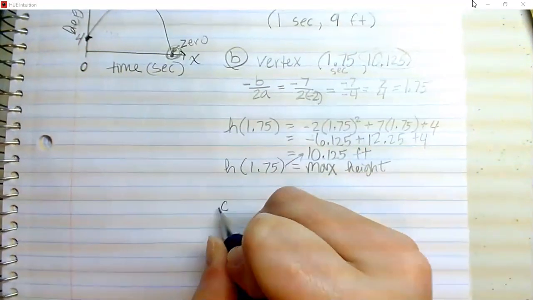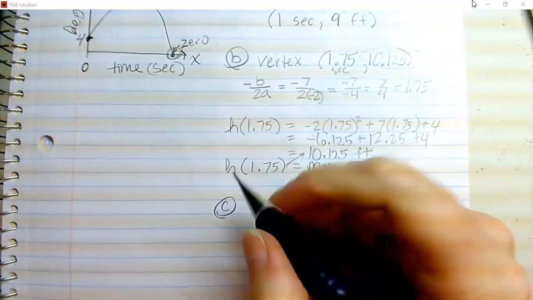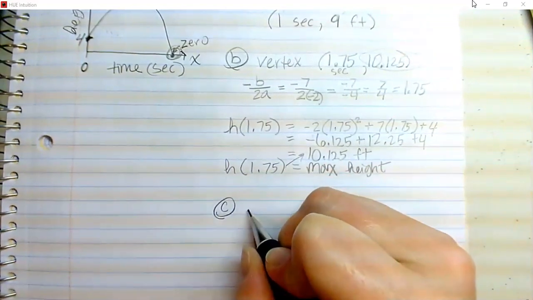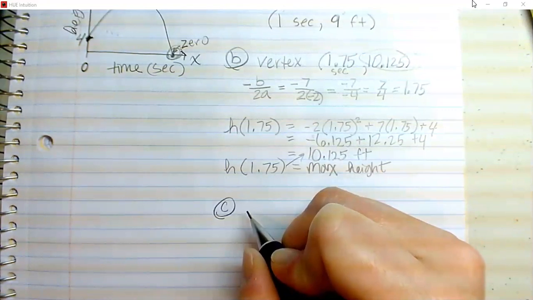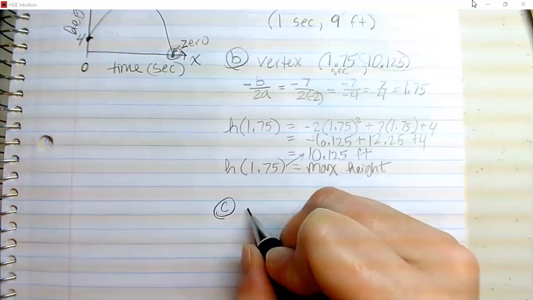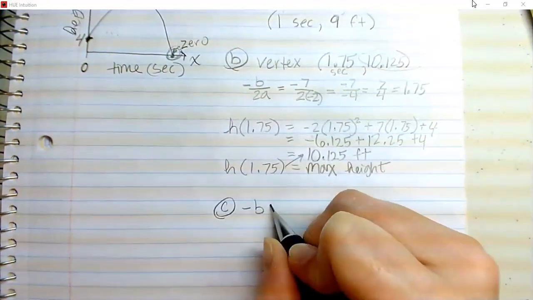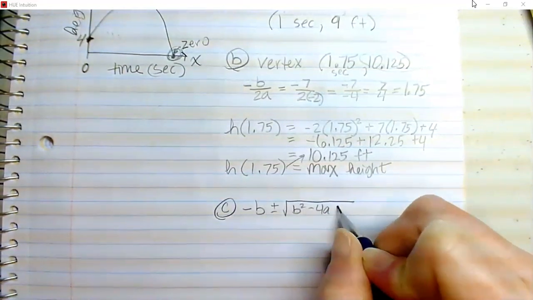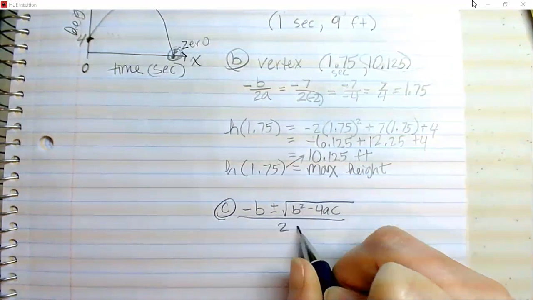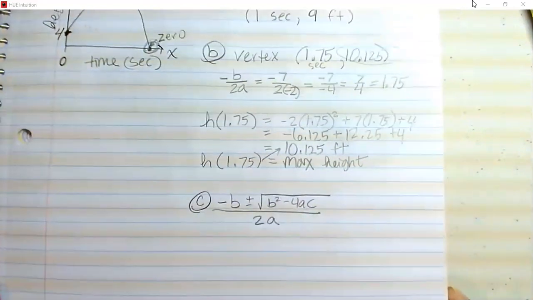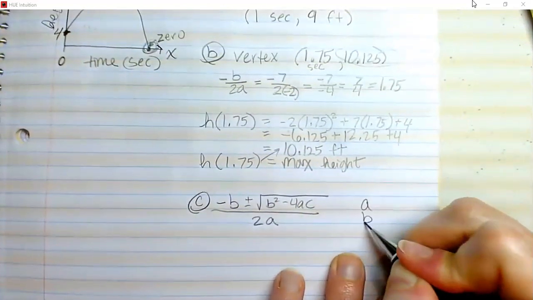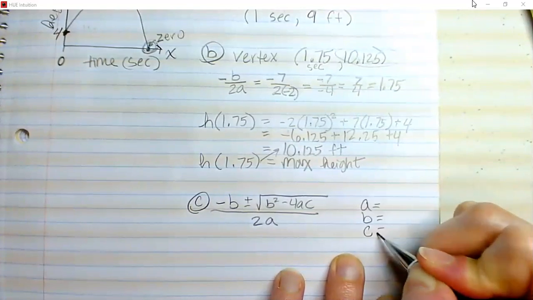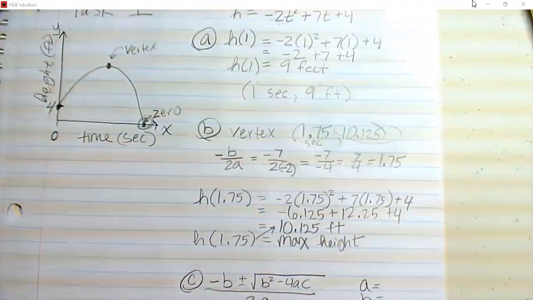Okay, y'all, I'm gonna do the quadratic formula. So I wanna know how long it was in the air. Negative b plus or minus the square root of b squared minus 4ac, divided by 2a. All right, on the side over here, I'm gonna write down a, b, and c from our quadratic.